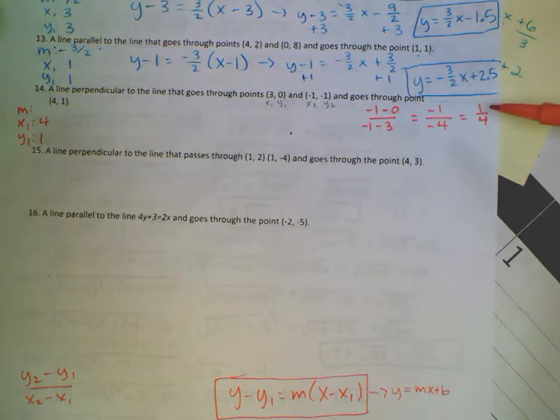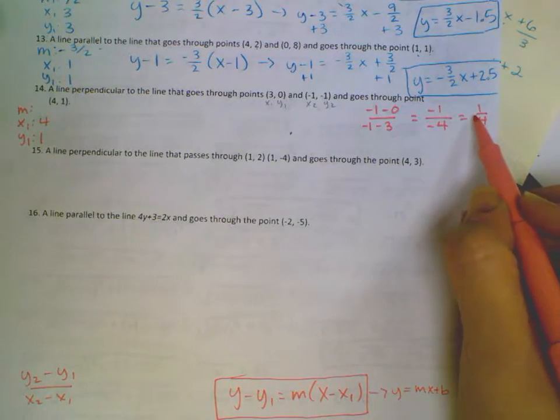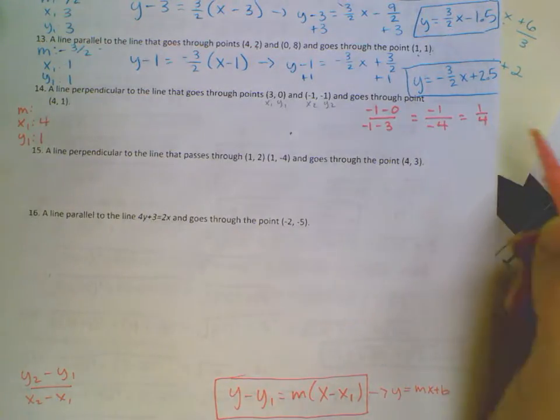So if the slope of this line is 1/4, to find the perpendicular, I will do the opposite reciprocal. Opposite meaning I'll change the sign. If this is positive, it'll now become negative. And reciprocal means I'll flip my fraction. So the opposite reciprocal of 1/4 would be negative 4 over 1, or negative 4.